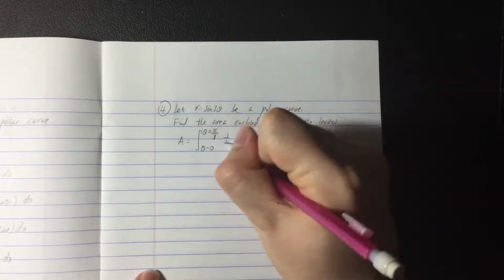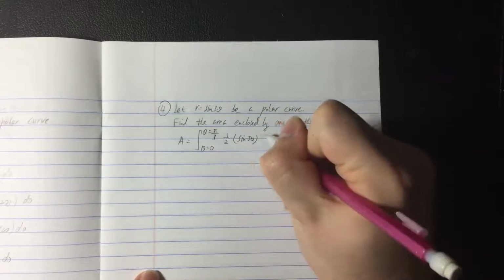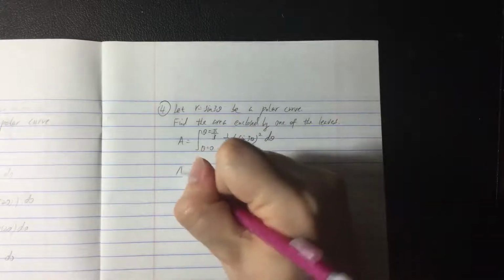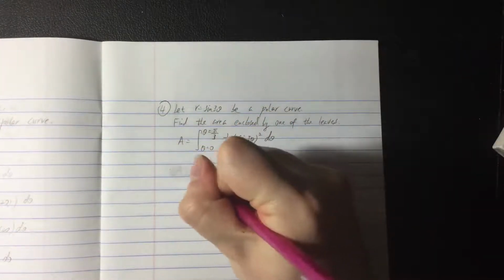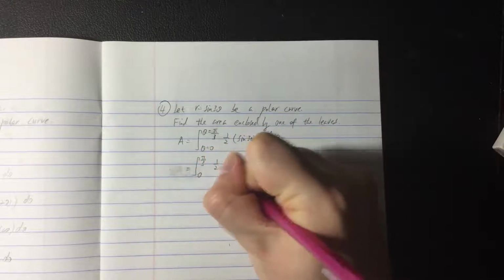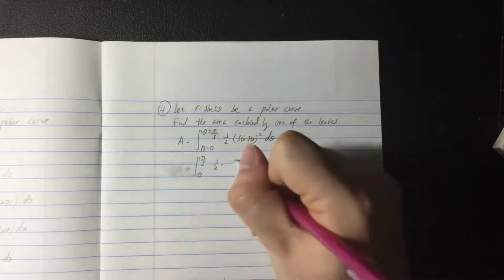The formula is half of r squared. R is sine 3 theta. So we have half of sine 3 theta squared d theta. Let's solve the integral. For sine squared 3 theta, we can use the half angle identity.